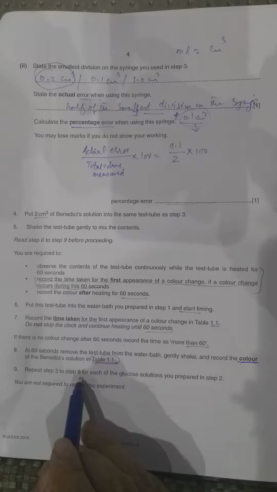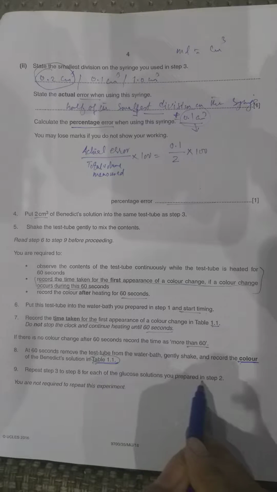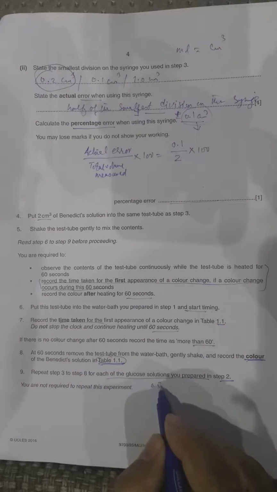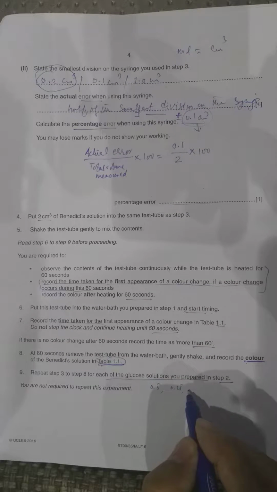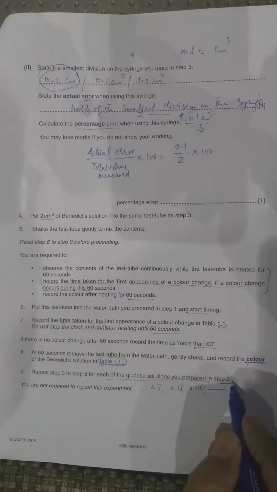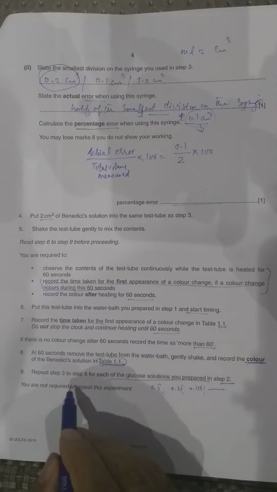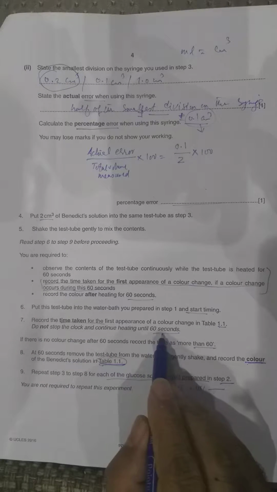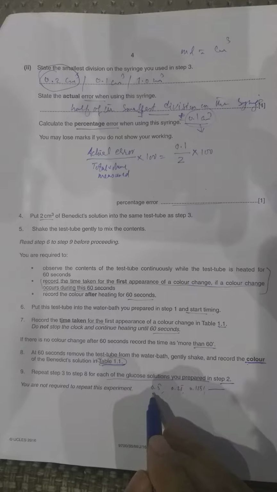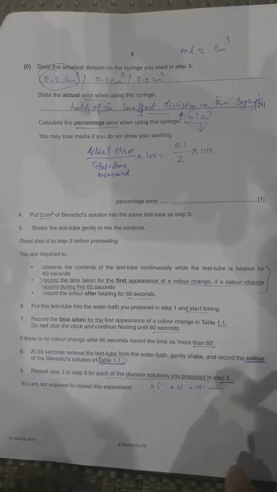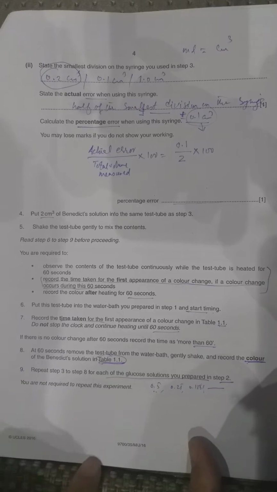Repeat step 3 to step 8 for each of the glucose solutions you prepared in step 2. So you prepared 0.5%, 0.25%, 0.125%, and one or two more concentrations in step 2. With each of these concentrations, you should carry out this test one by one and record the time taken for each glucose sample to change its color, for the first appearance of the color change. You're not required to repeat this experiment. You don't have to repeat this experiment at each concentration.